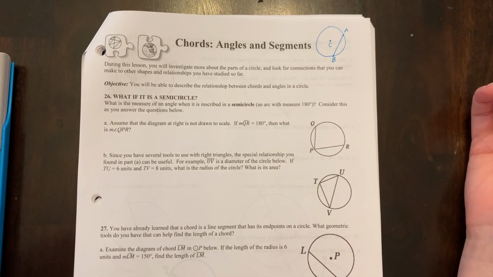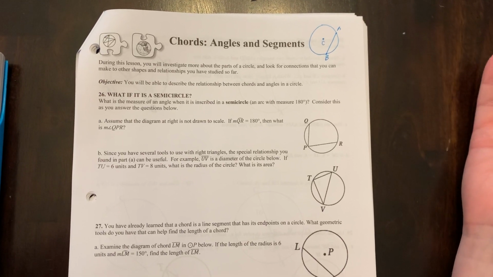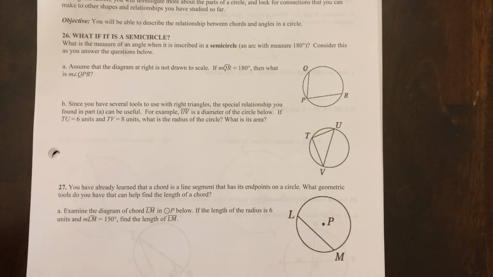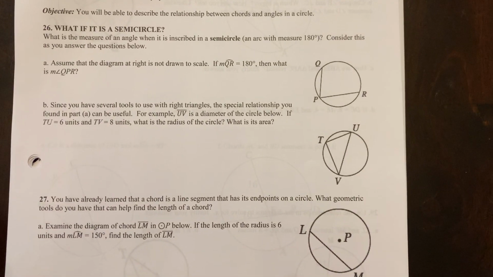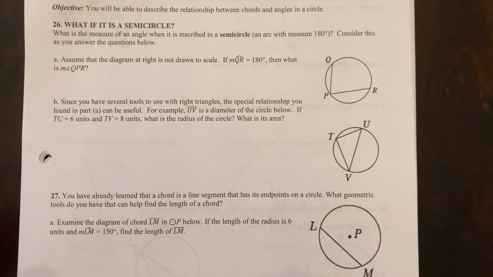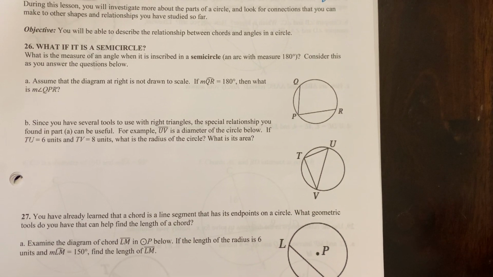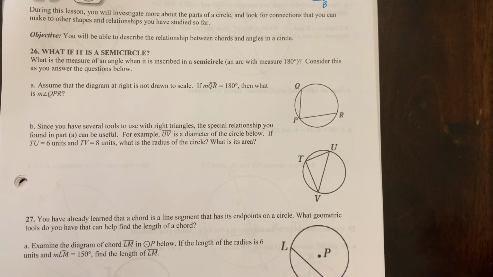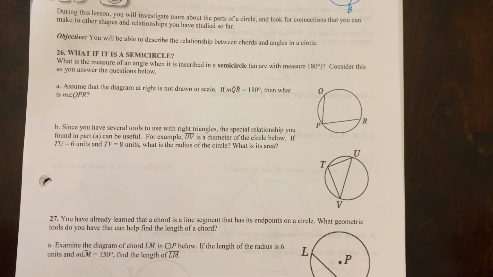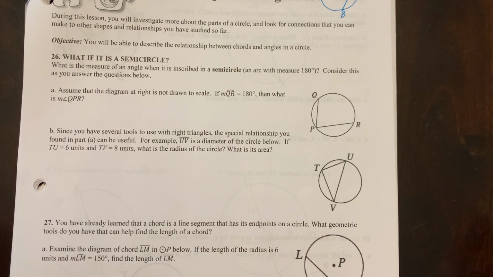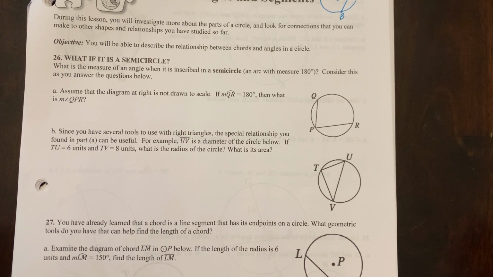The goal of this lesson was to describe the relationships between chords and angles in a circle, and I'm going to start off with number 26, where it says, what if it is a semicircle? What is the measure of an angle when it is inscribed in a semicircle? This is half of a circle, or an arc with a measure of 180 degrees. Consider this as you answer the questions below.